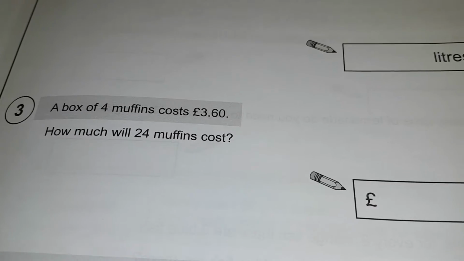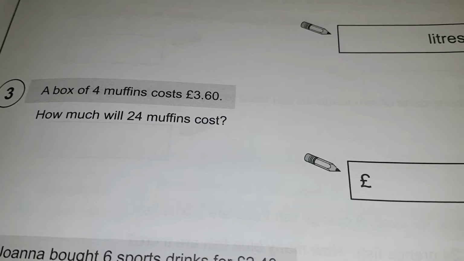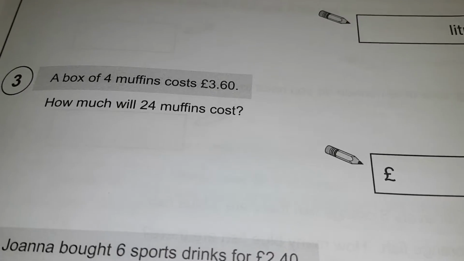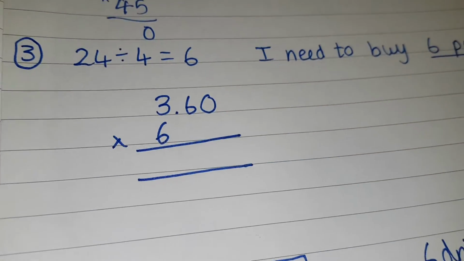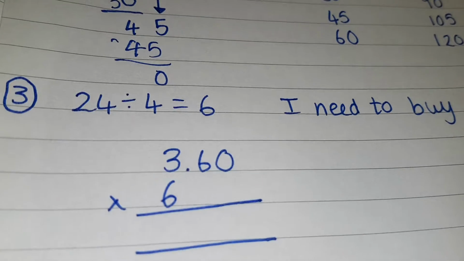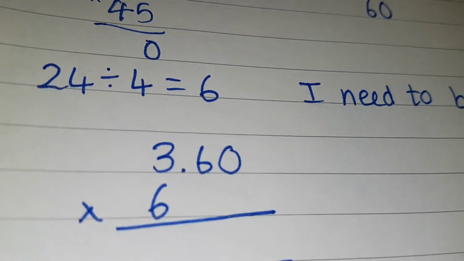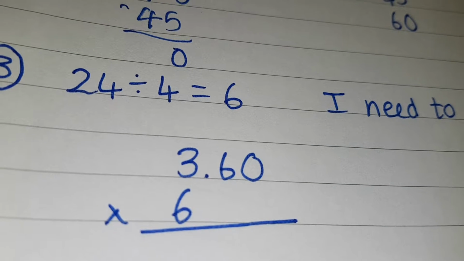Number 3, a box of 4 muffins costs £3.60. How much will 24 muffins cost? Now, the important thing I need to remember is that it's not £3.60 for every muffin, so I don't need to do £3.60 times 24.